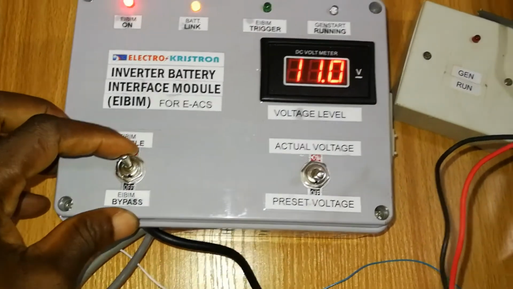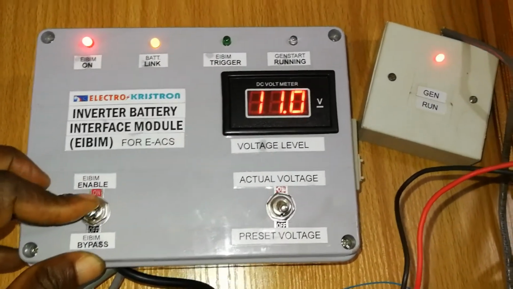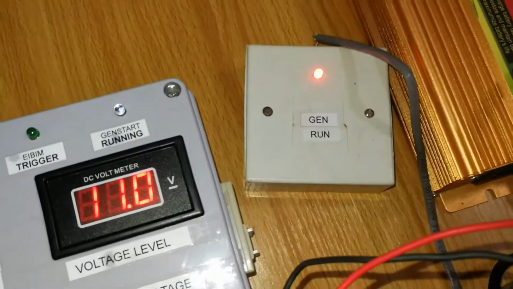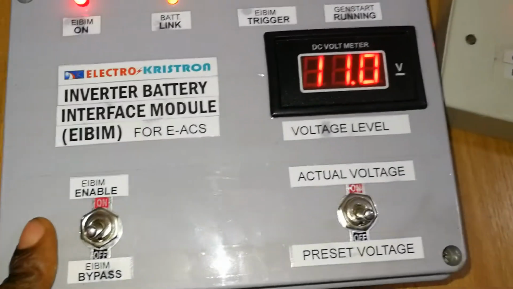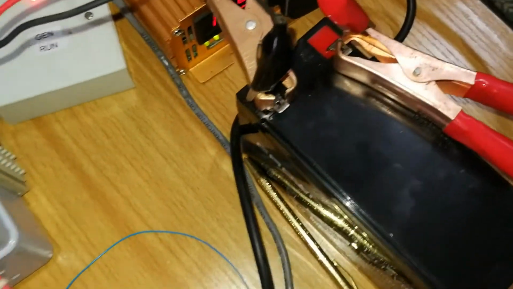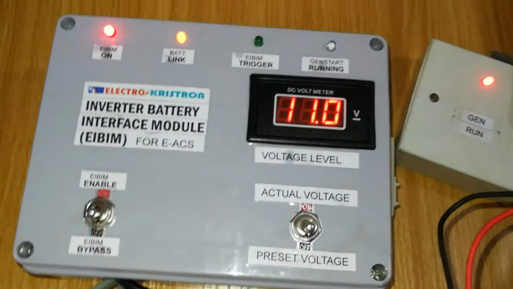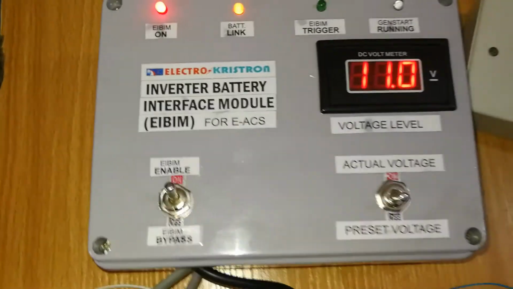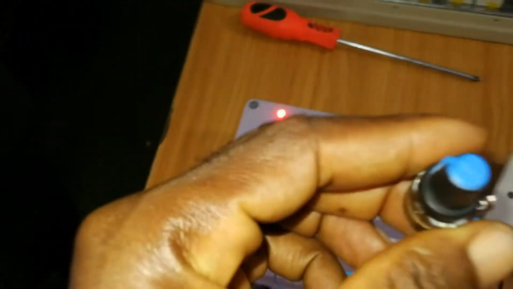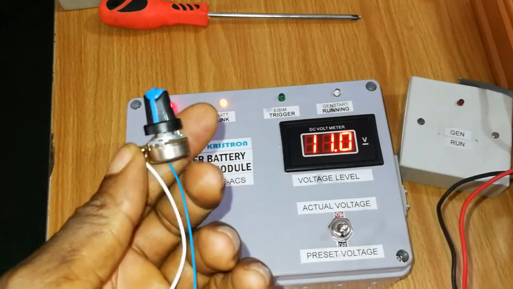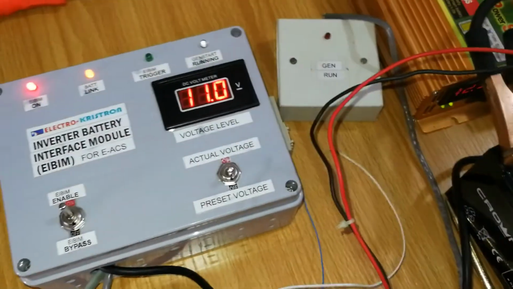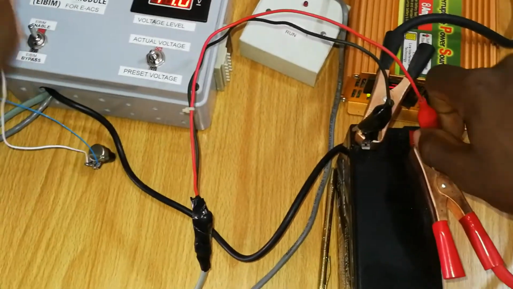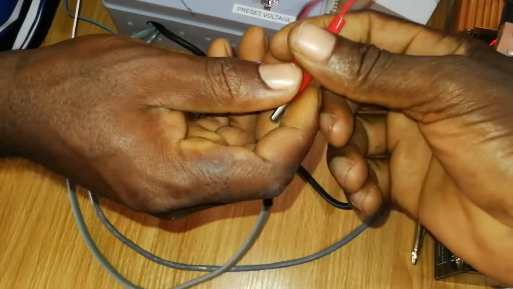To do that, you can just put this on bypass, and then the gen run signal will be sent to the generator immediately. This is a direct signal. It doesn't have to do with your battery conditions or any other thing whatsoever. But because we need the IBIM to work as designed, we're going to put this back on IBIM enable, which is IBIM mode, and then we'll use this, as I said earlier, to mimic quick rundown of the battery. So TJ, can you help us connect that? Let us attach that between this terminal and the battery.